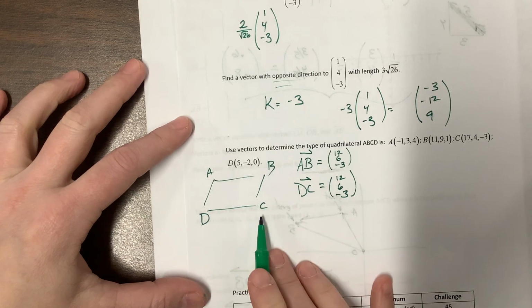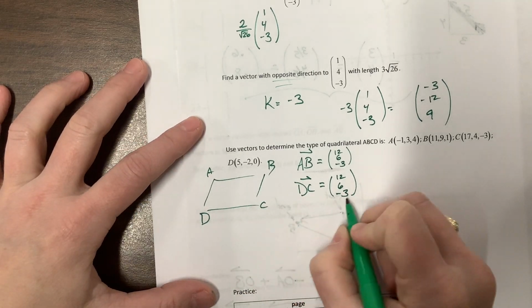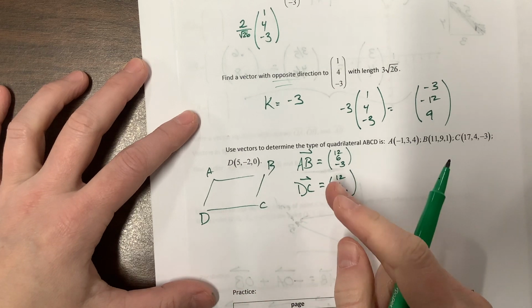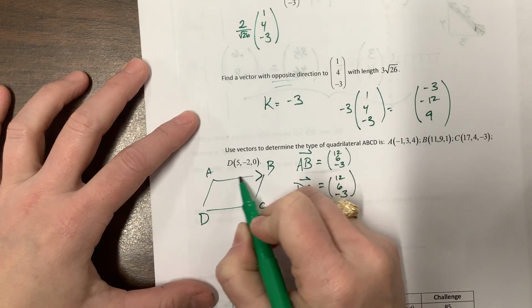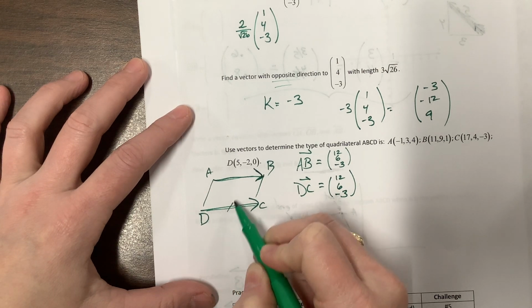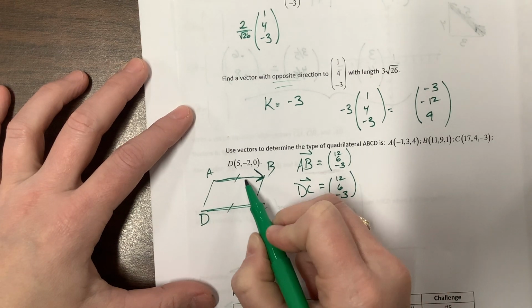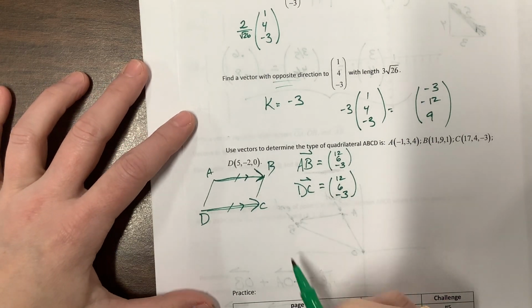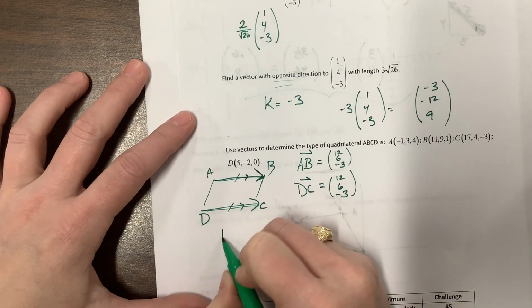Okay, so we know that AB and DC are the same, which tells us that these vectors are parallel and they're equal. When this vector here and this vector here are parallel and congruent, it's been too long since I taught geometry, but that's how we would label that. That tells us that it must be a parallelogram.